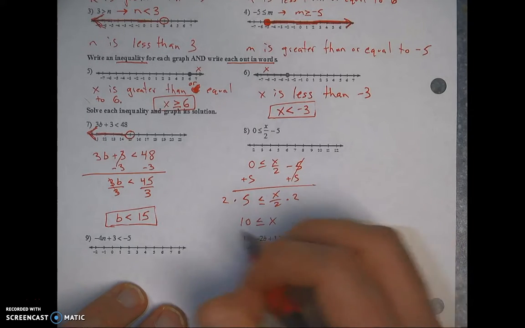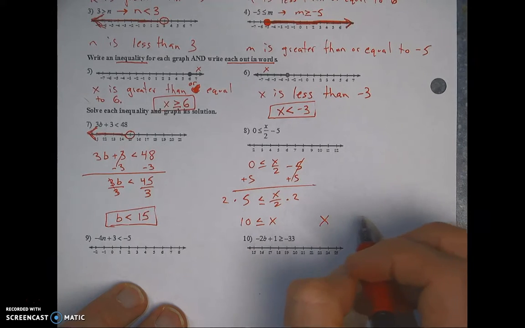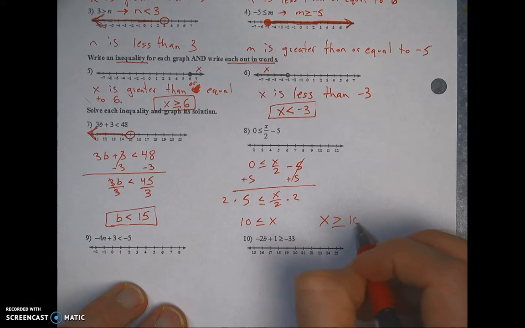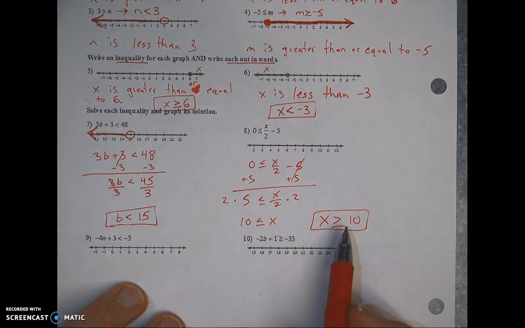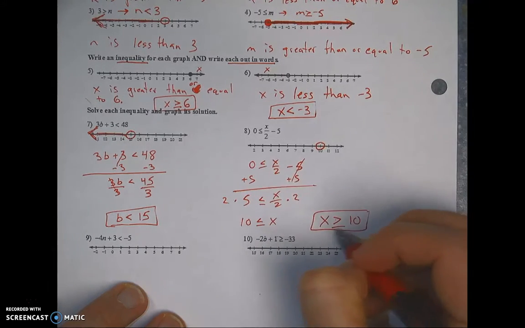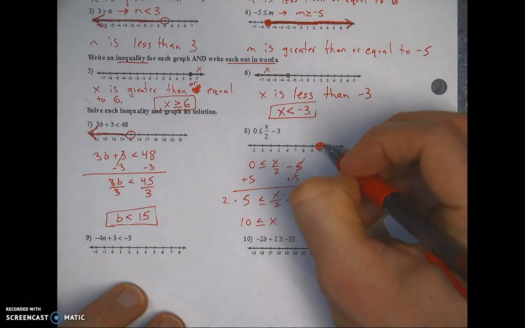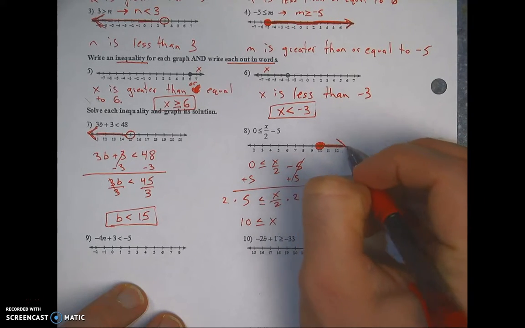Now, I don't want to leave my answer like this. I want x in front, so I'm going to change it. I'm going to put x first. I'm going to flip this. It's open towards x. It needs to stay open towards x. And 10. So if you ever get an answer that's not in proper form, put the x in front and flip it. I'm going to put this on the graph, go to 10, put a circle. It could be equal to 10, so I'm going to fill it in. And then everything greater than is this direction.